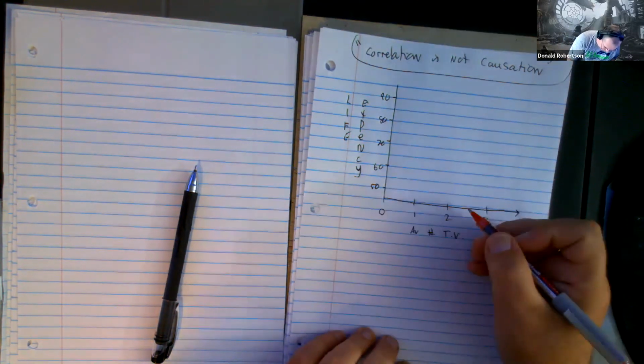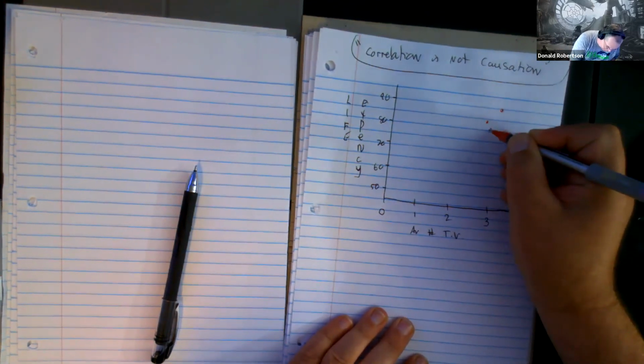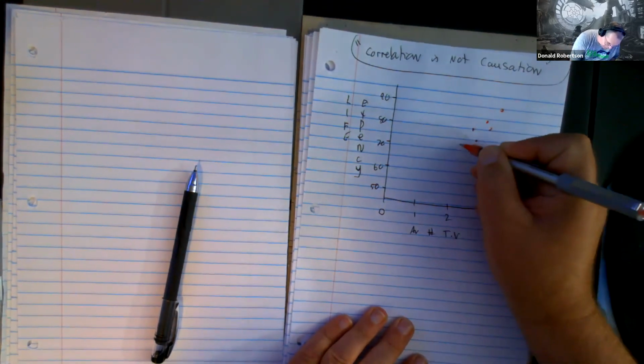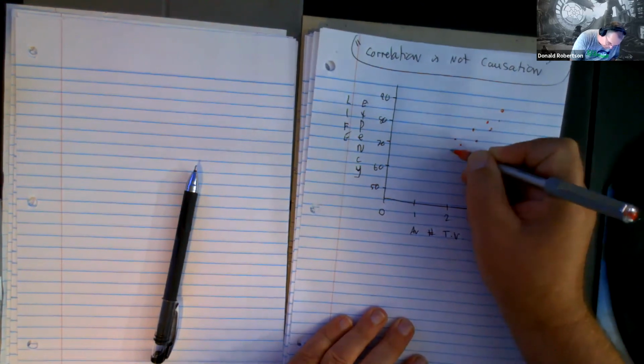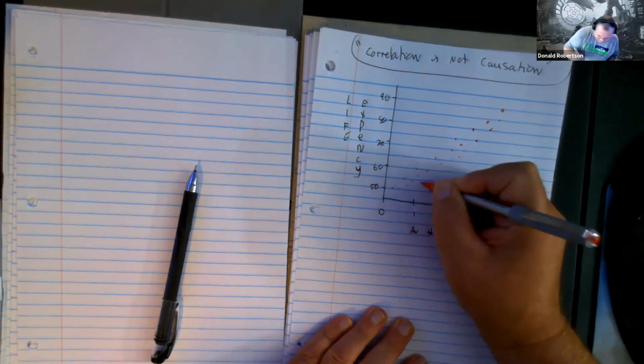Right? It looks something like this. Not a perfect straight line. Would it surprise you that countries with lots of TVs, people in those countries tend to live longer than people who have very few TVs? Would that seem reasonable it could happen? Can you trust me? It does happen, actually.